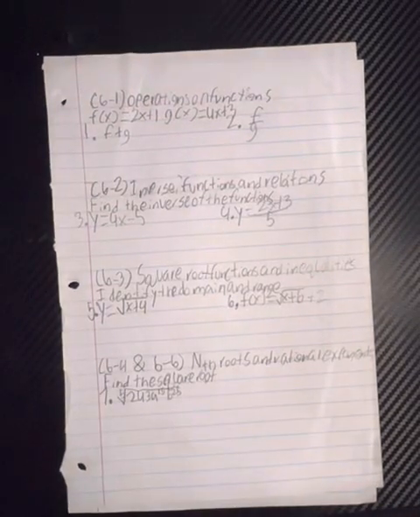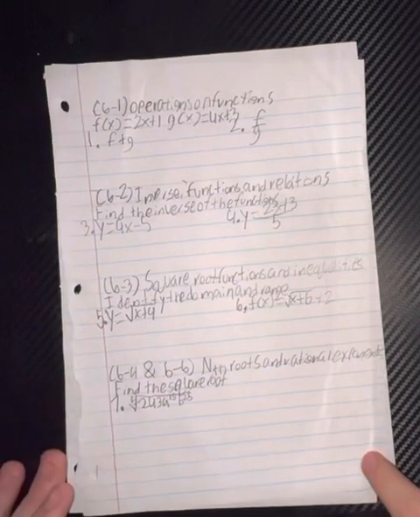Hello and welcome to my tutorial on Chapter 6, Radical Expressions and Functions. First, we are going to be doing Lesson 6-1, Operations on Functions.